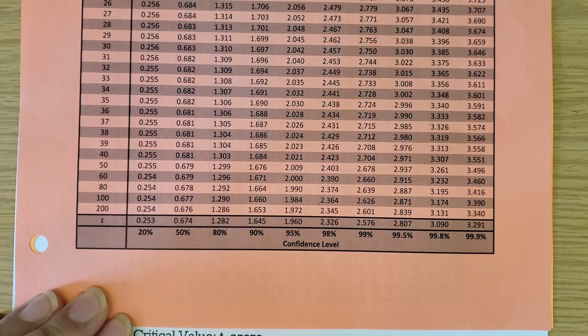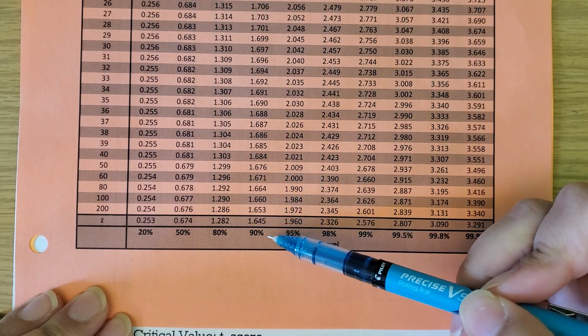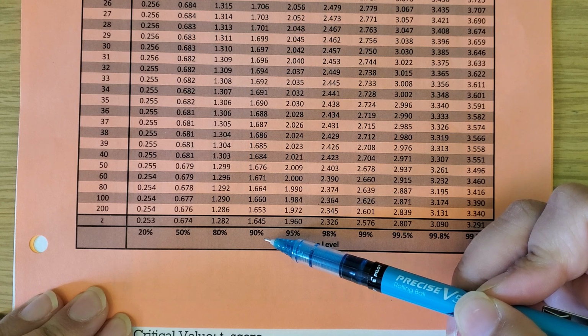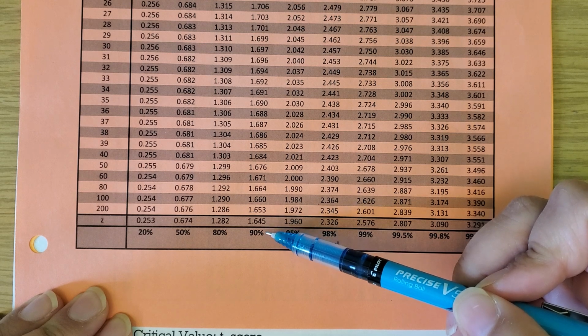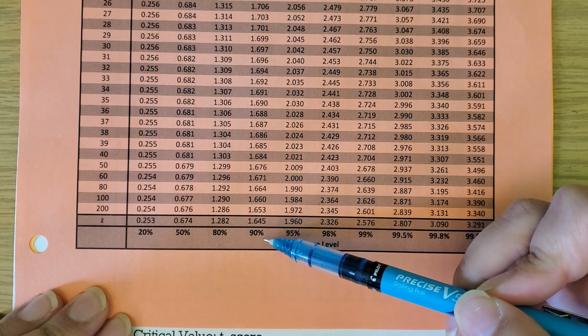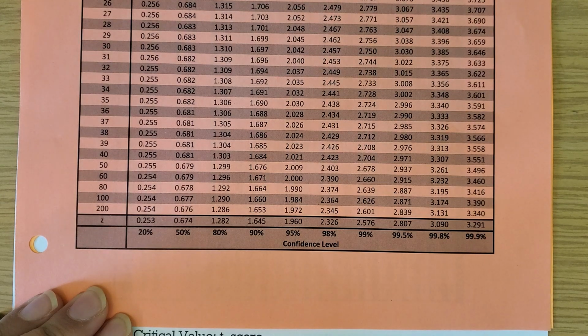So if I wanted to find, for example, a 90% confidence interval, my confidence interval would have a critical value of 1.645. So the z-scores are right above those percentages, and you don't have to worry about going through and using the other table.